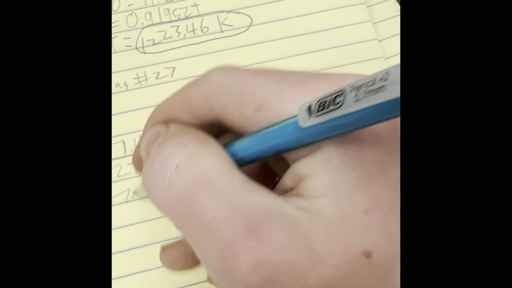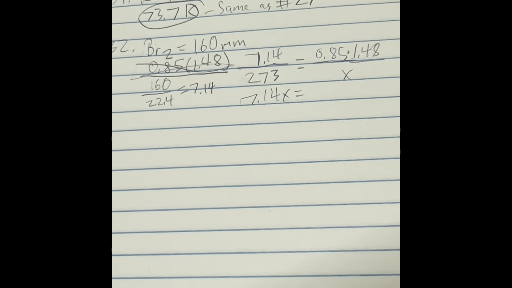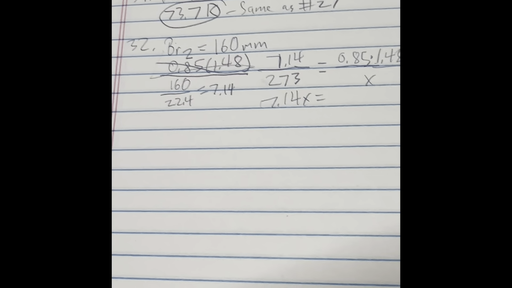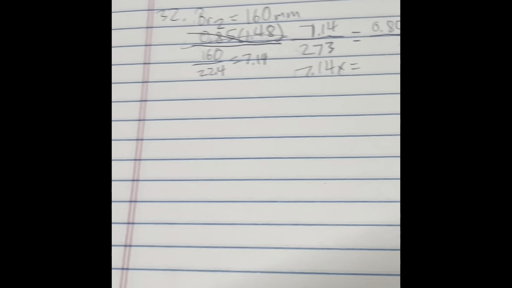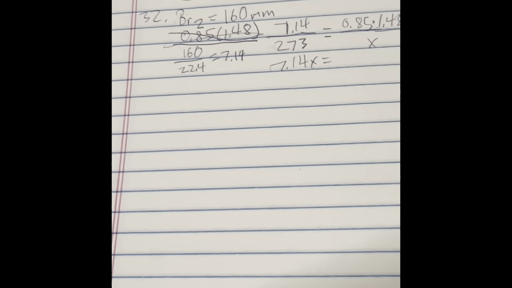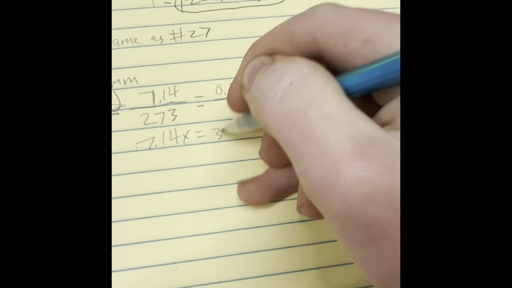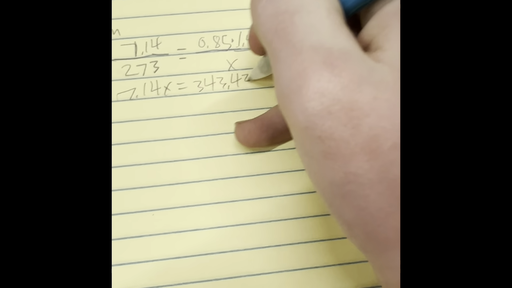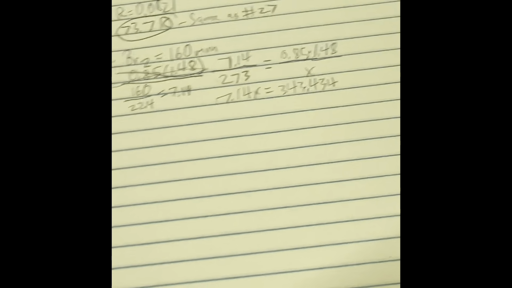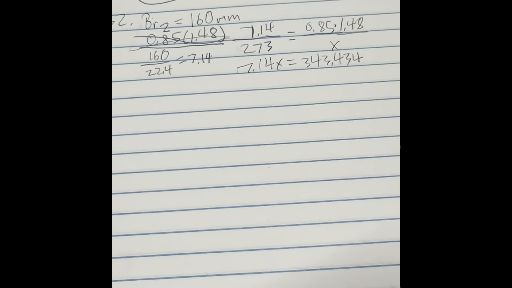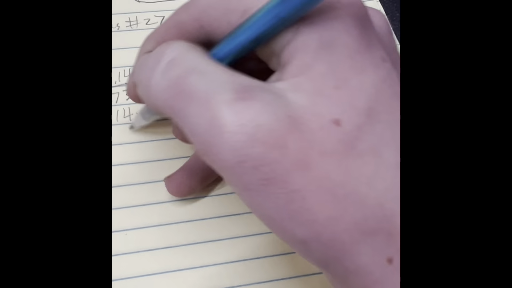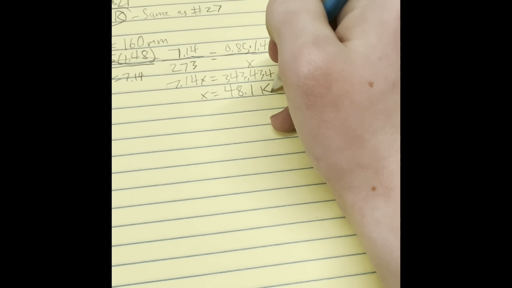So 7.14x equals 0.85 times 1.48 times 273, which is 343.43. Divide that by 7.14, and then x equals 48.1 kelvins.